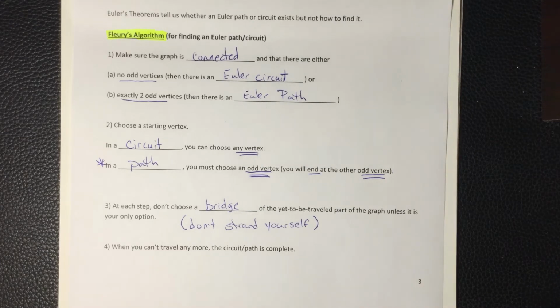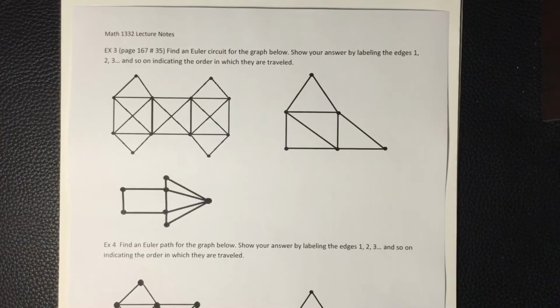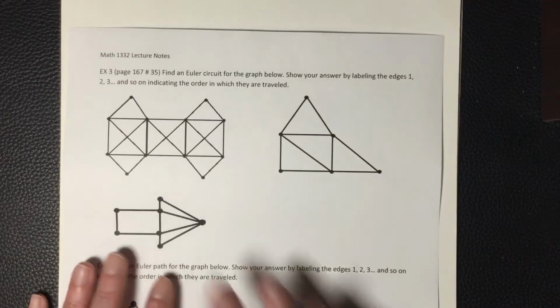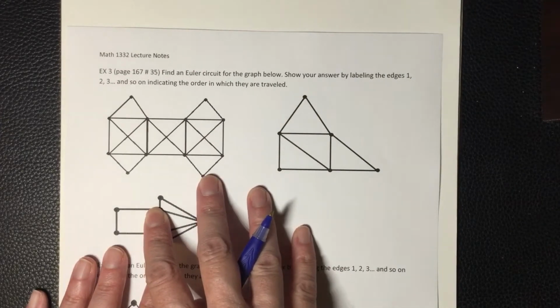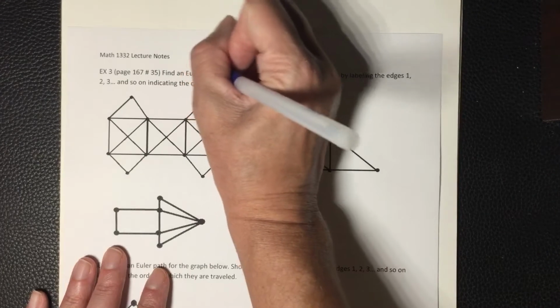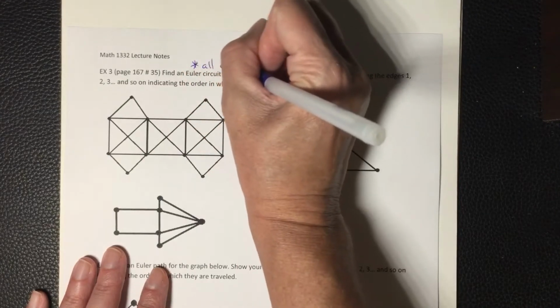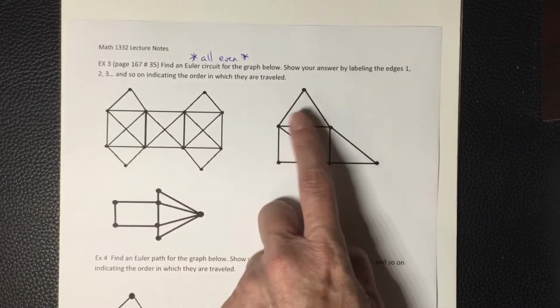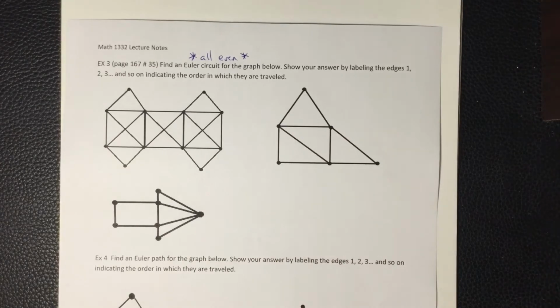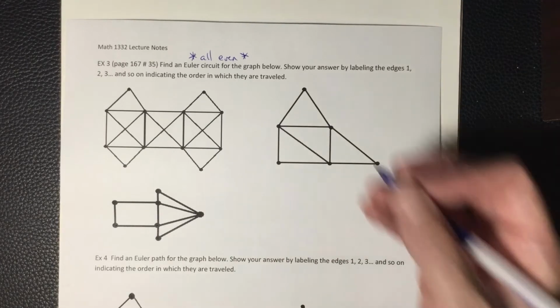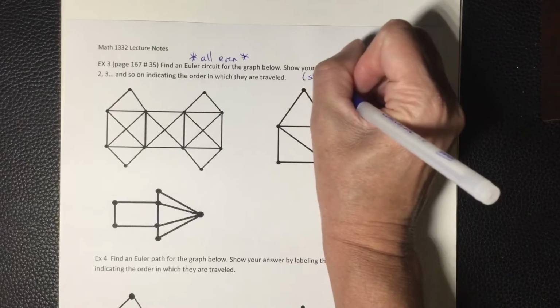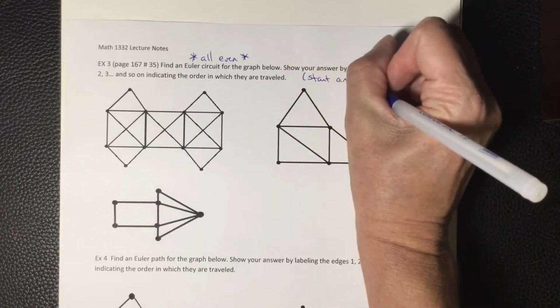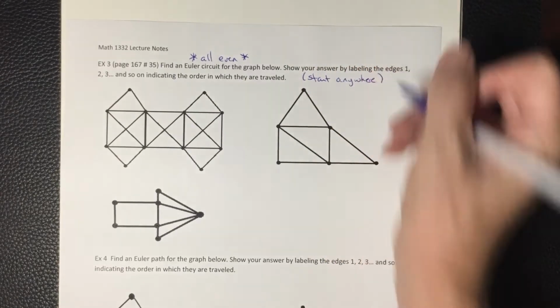If you look at the top three examples, it says to find an Euler circuit. So what they're telling us is we don't have to count all of the vertices and make sure they're even. We know that they are all even, so we already know that we can find a circuit. Instead of starting with the most complicated one, let's start with this one on the right. Because it's a circuit and they're all even, you can start anywhere you want. So just pick a starting point.